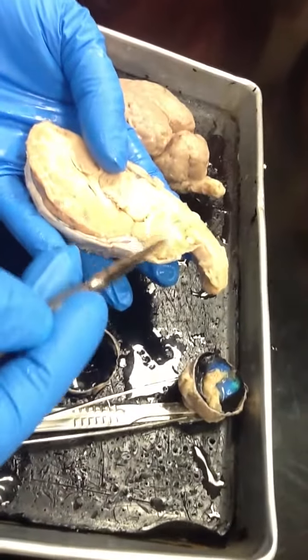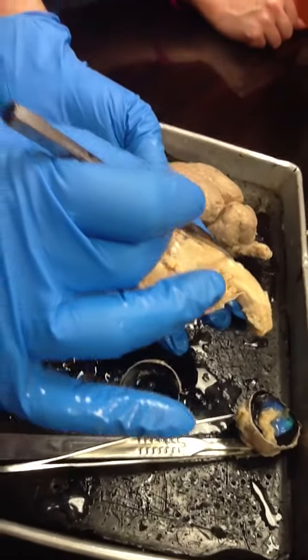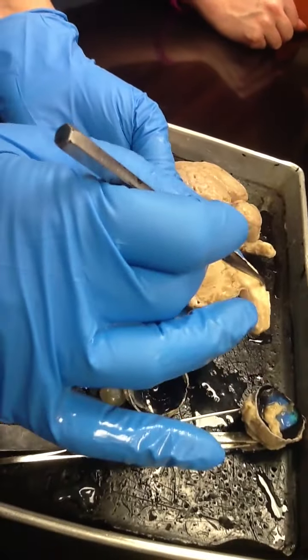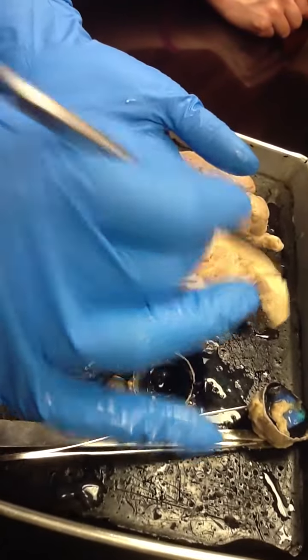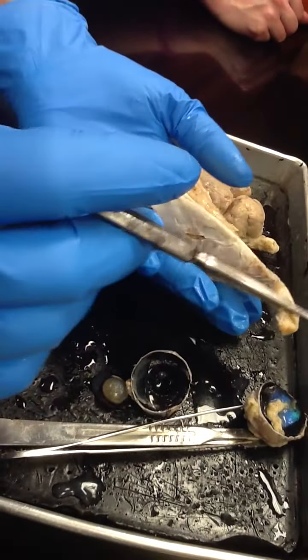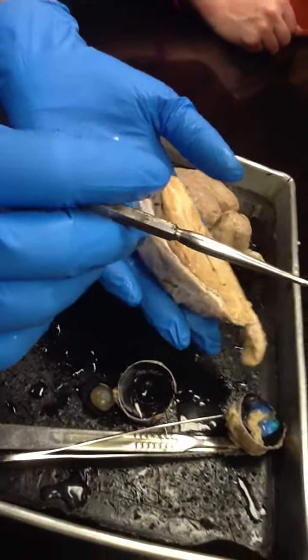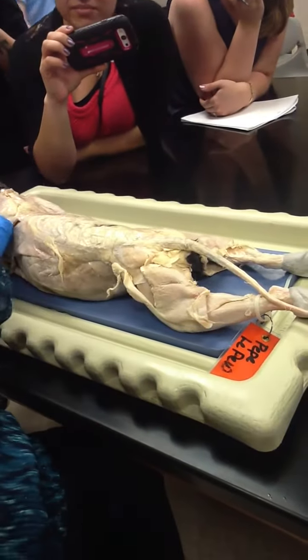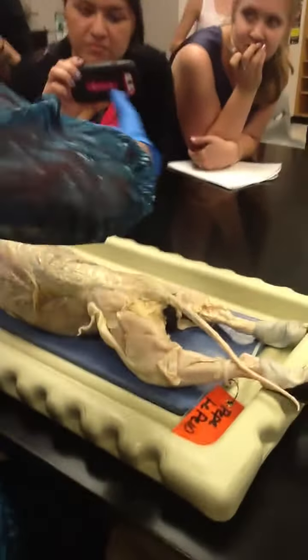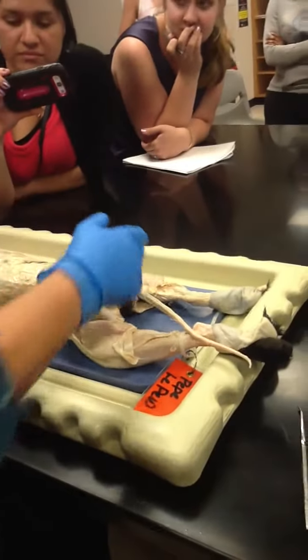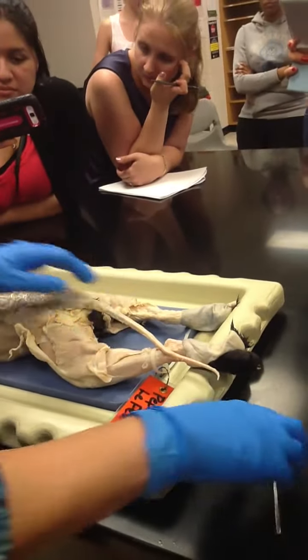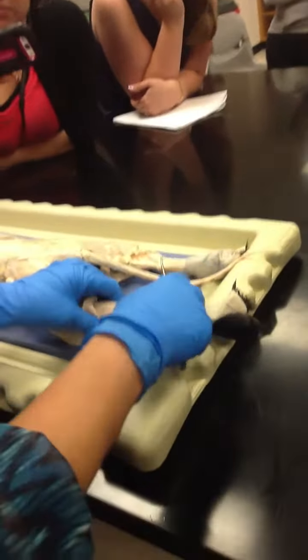Here is the arbor vitae. Again, the first bump is the pons, and the second one is the medulla oblongata. That's it. One time this way for people who are standing here, and then now I'm going to turn it around and do it the other way because holding it up is not going to do it.